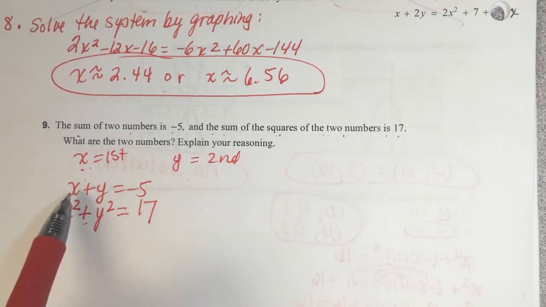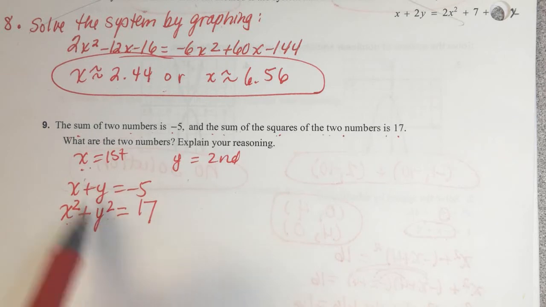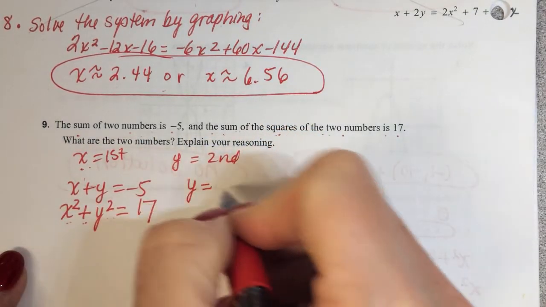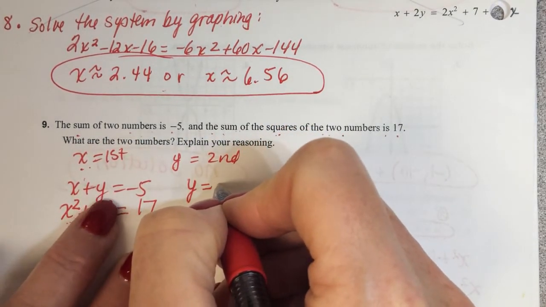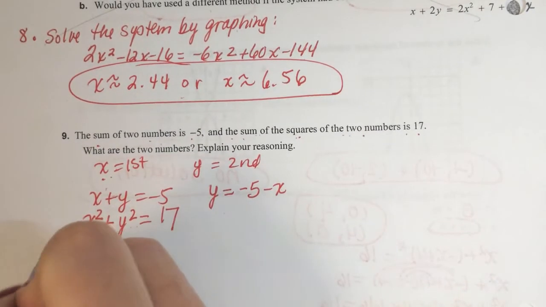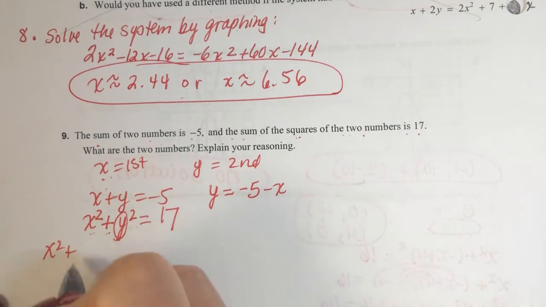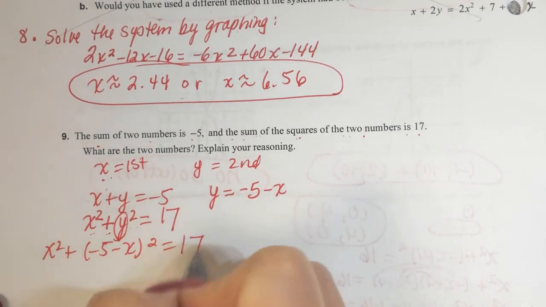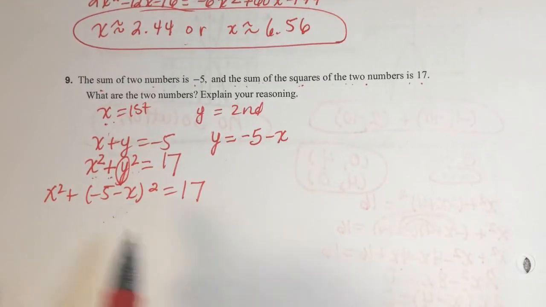Substitution is really our only option. I can't eliminate because these aren't even like terms. Graphing, I would have to solve this for y, and it's y squared. That would be tough. So I'm going to just get y equals, what does y equal on the first one? Y is -5 minus x. So down here where I've got this y, I'm going to put in -5 minus x. I got to square it. I'm going to show you the shortcut on this one.